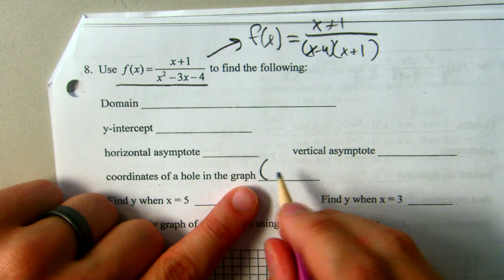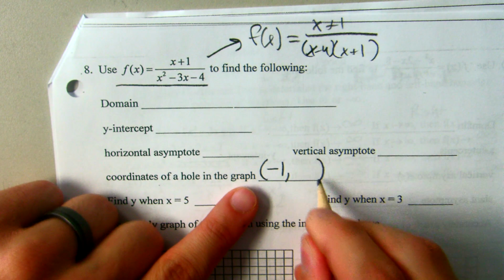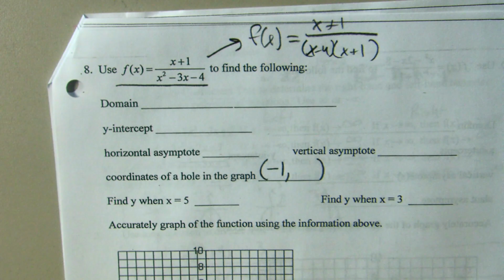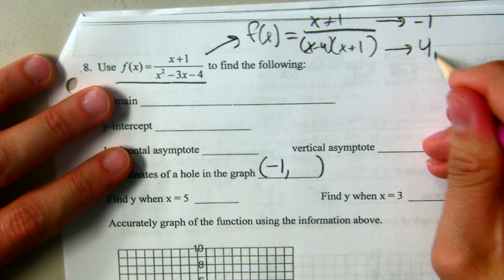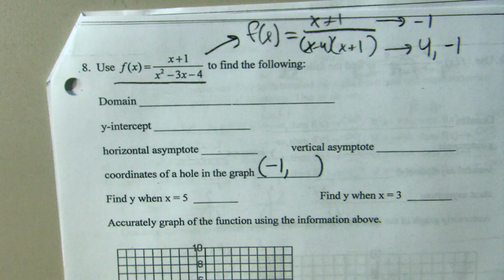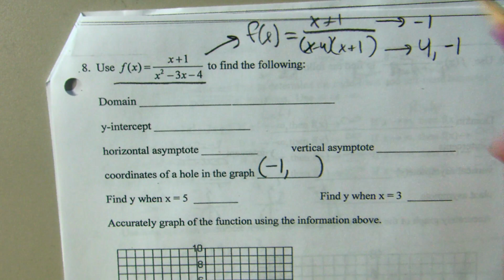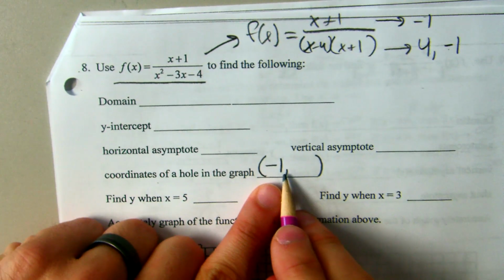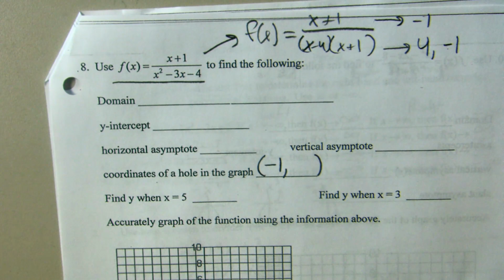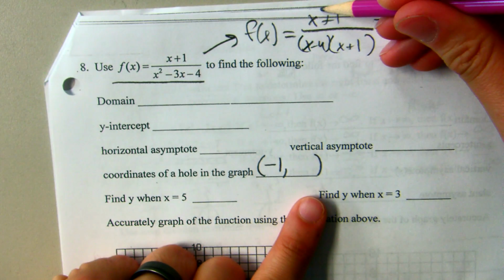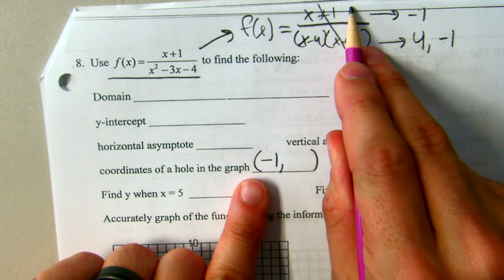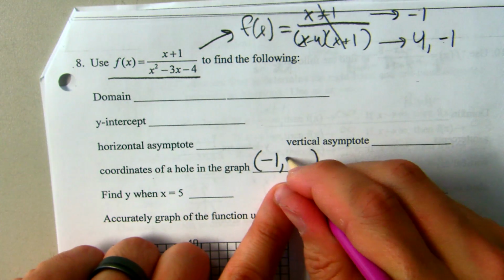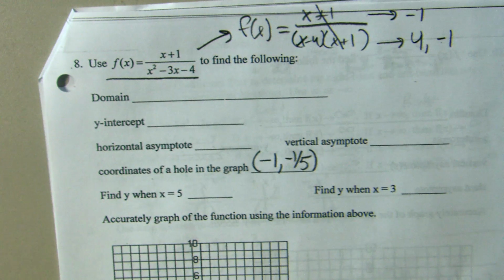A hole occurs if there's a value that makes the numerator and the denominator 0 at the same time. The numerator equals 0 at -1, and the denominator equals 0 at 4 and -1. So because -1 makes the numerator and denominator 0, that's going to be the x value of the hole. To find the y value of the hole, you have to divide out those common factors, plug this in, and you get 1 over -5, so -1/5.